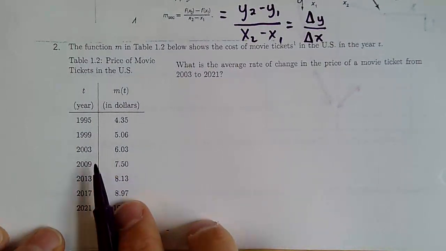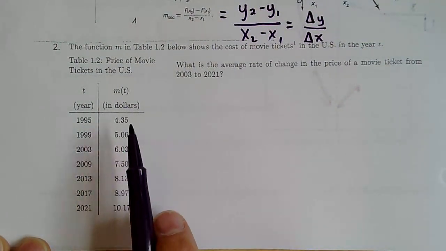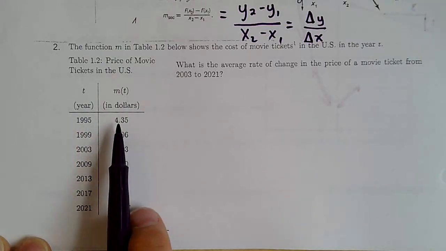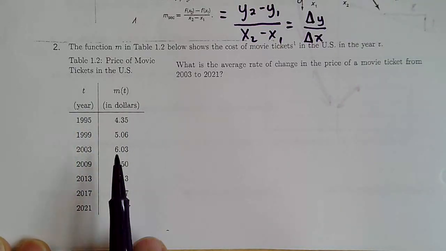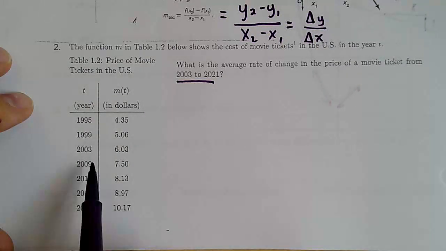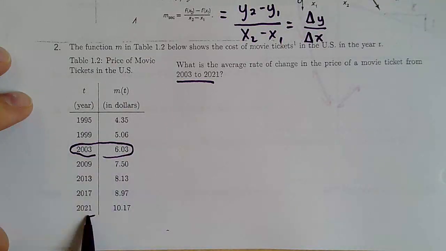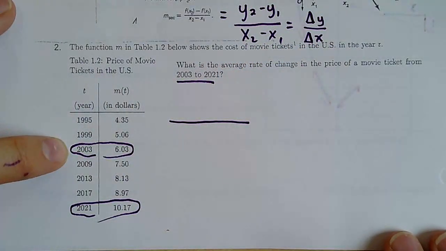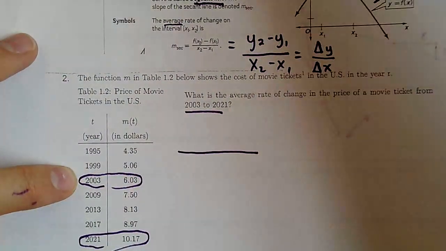We've got the average price of a movie ticket in America for different times. So in 1995, a movie ticket on average cost about $4.35, and you can see it's increasing. Okay, so they're asking what is the average rate of change between 2003 and 2021? So I've got those 2 data points right there. And we can use our average rate of change formula to solve this.